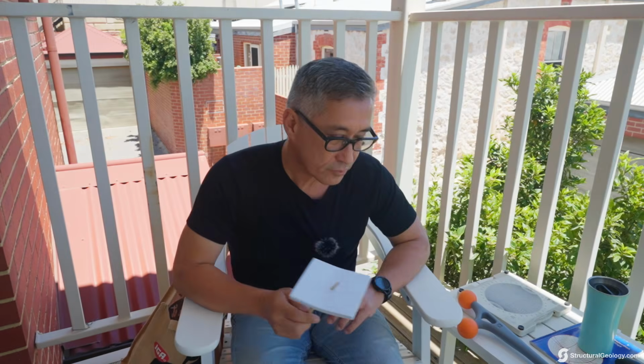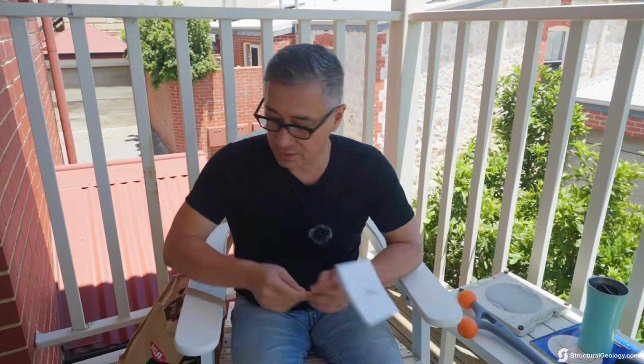So this is my introduction to my question. Why is this grid used? Now, the grid is used because of a simple reason, and that is everyone else is doing it.